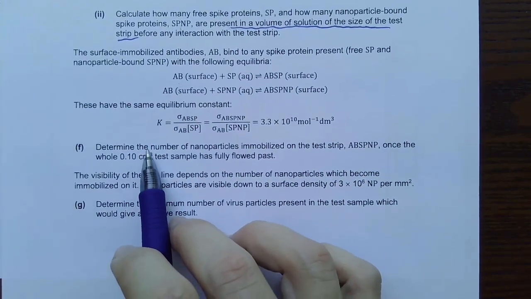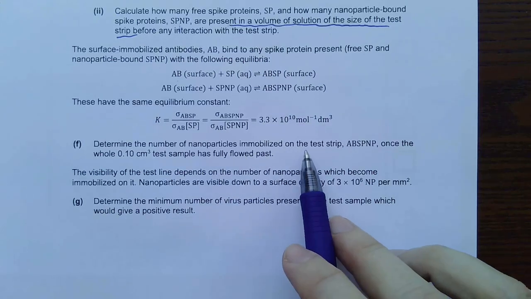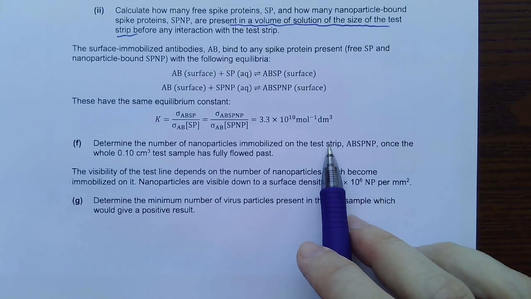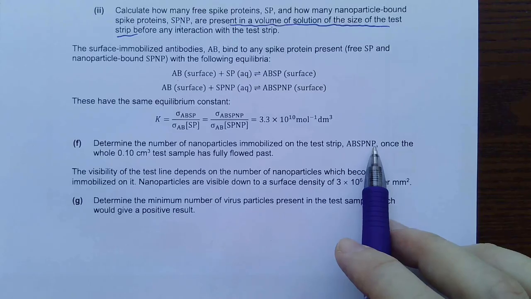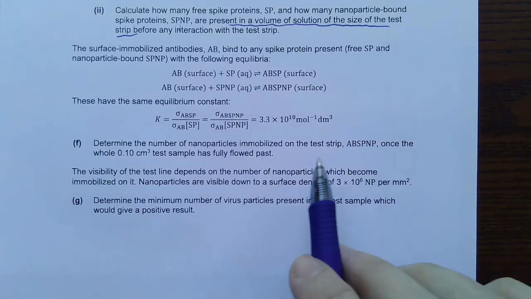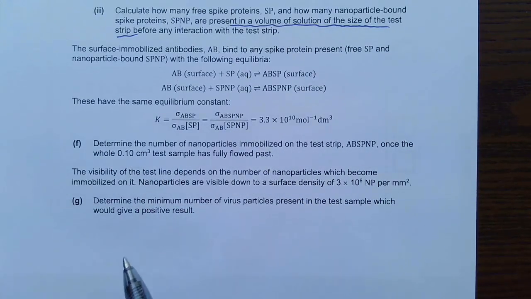Then, determine the number of nanoparticles immobilized on the test strip, AB, SP, NP, once the whole 0.1 centimeter cube test sample has fully flowed past. So it seems like it's going to be a straightforward equilibrium question. However, there are a few things that are really going to trip us up.